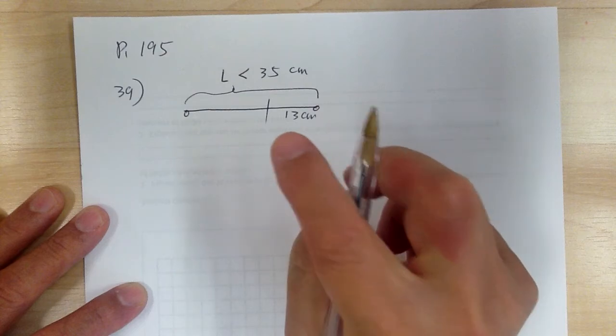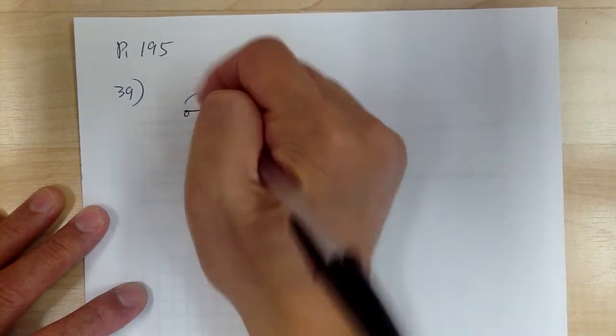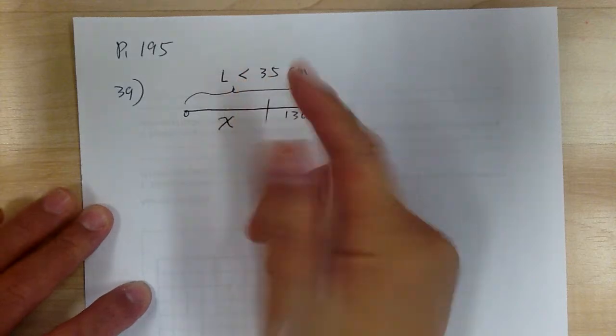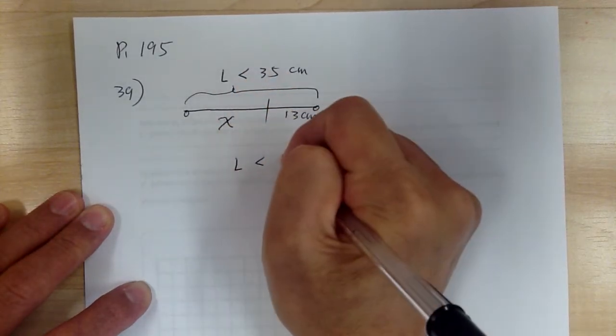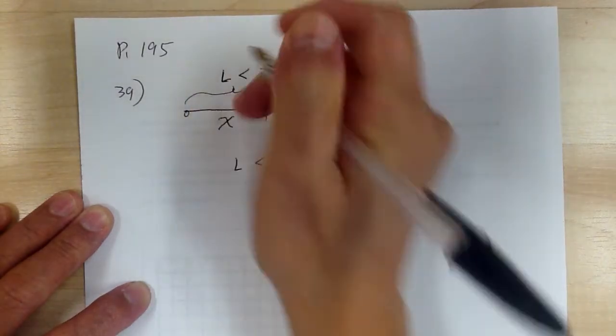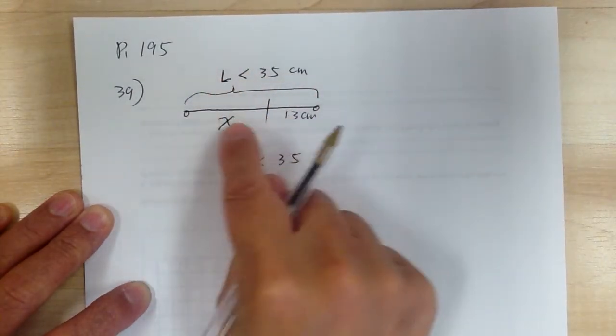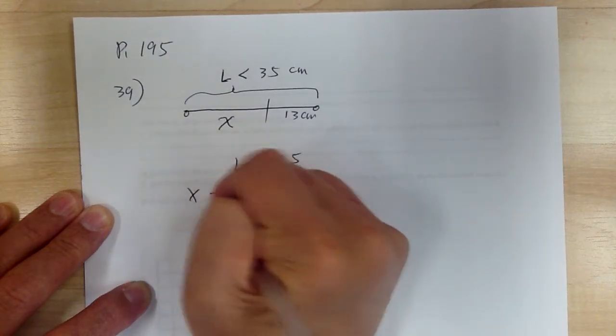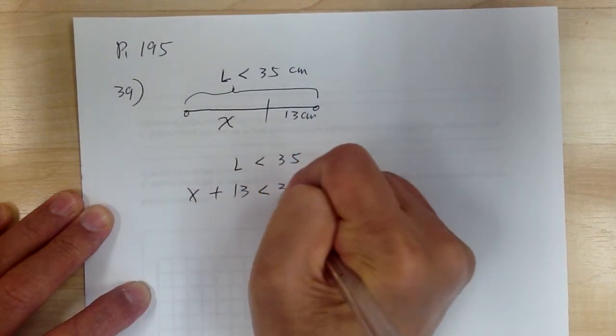How long is the range of value of the length of the other piece? So you're looking for what's the length of this one. So when you have inequality, you must start with inequality. So you have this inequality over here, so start with that. So the entire length is less than 35. And notice that this whole length is equal to these 2 pieces. So you have to substitute that. So this becomes x plus 13 is less than 35.